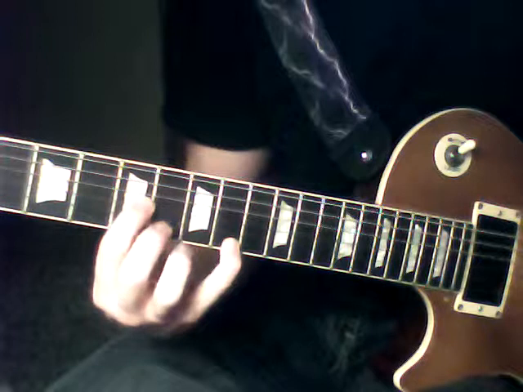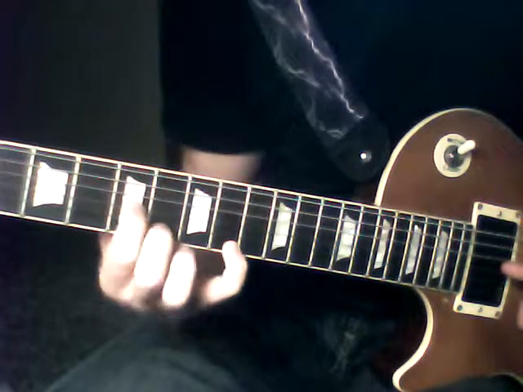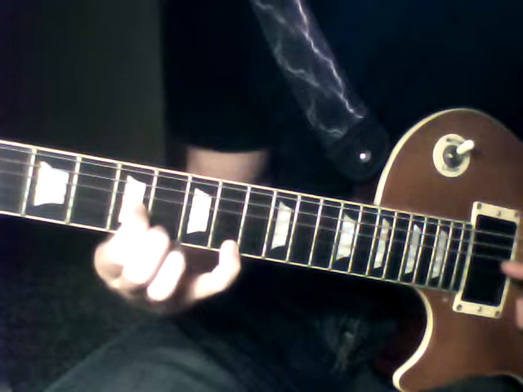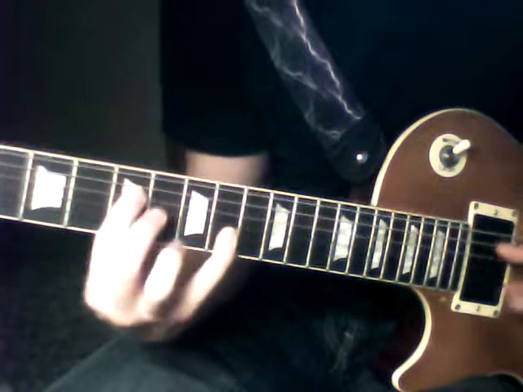But whenever you, and over here, so no matter what, it's just as long as you can remember what strings they are. The octaves are like this.